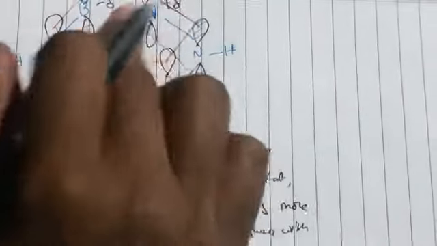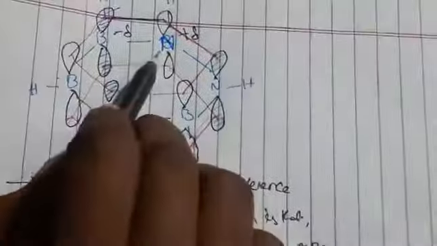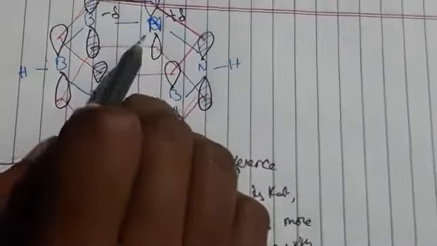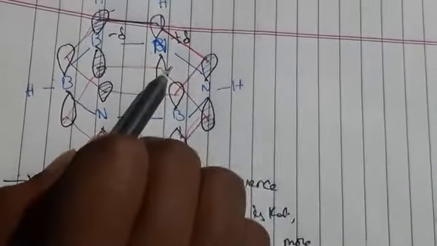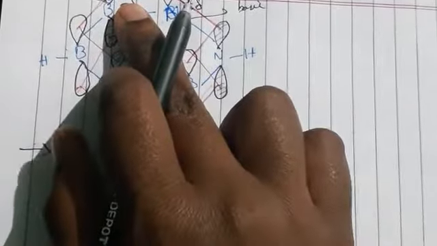Whenever pi bonding in the ring is like this, the pi bonding decreases, which means it weakens the ring. Nitrogen has a basic character and boron has an acidic character. So due to the presence of the basic character of nitrogen and the acidic character of boron, let us take polar compounds.